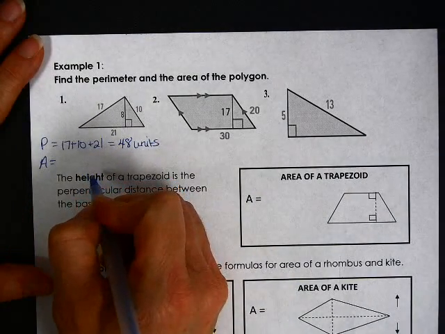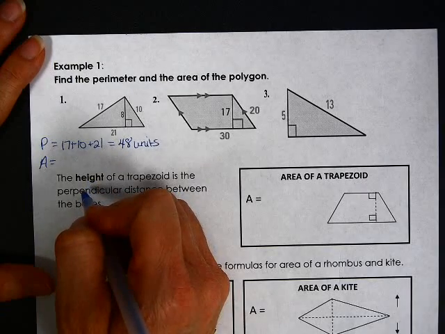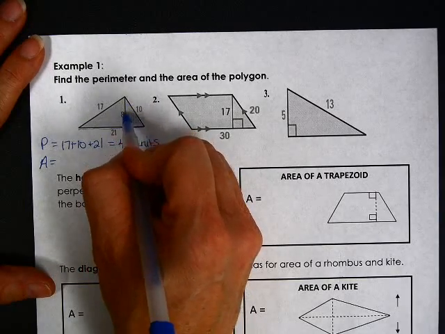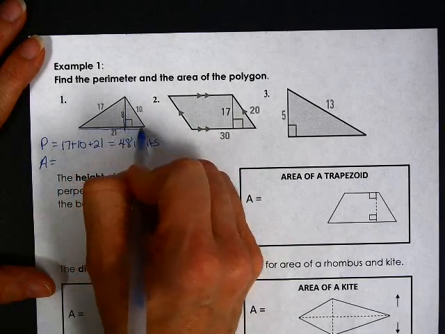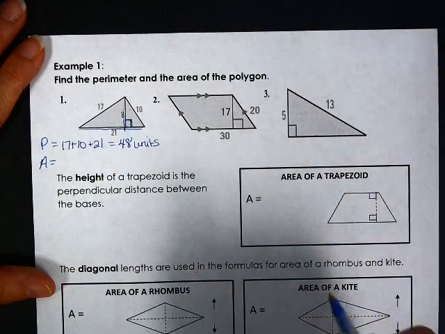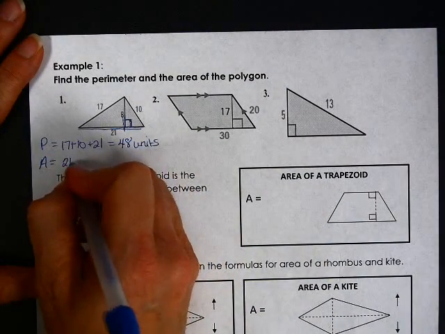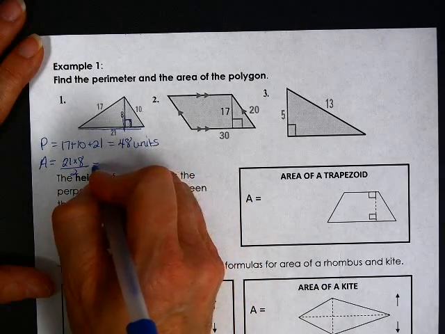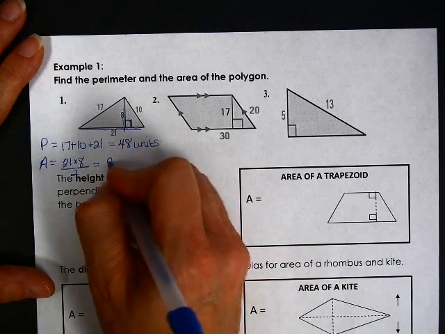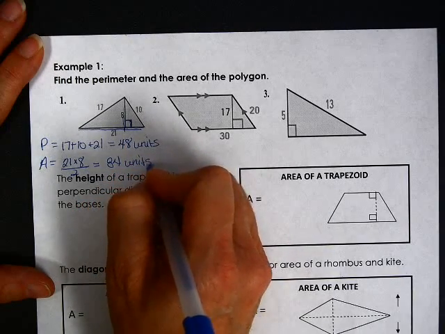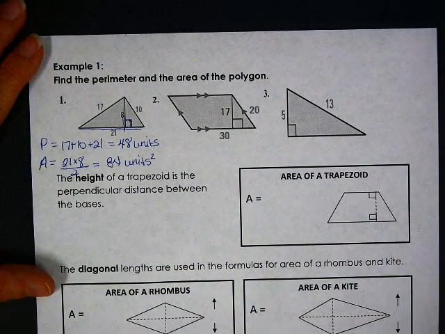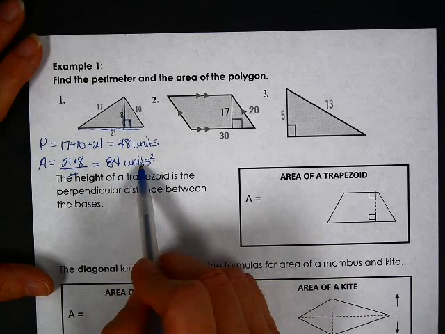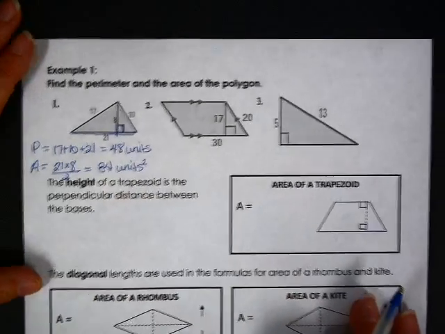Area is equal to base times height divided by 2. Notice your base right here is 20 and your height is 8. Those are the two sides that create the right angle. Those are your perpendicular lines. So that is your base and your height divided by 2. If we multiply that out and divide by 2, we're going to get 84 units squared. Be sure you put that square mark there to show that it is area. That's how we know the difference between the two.